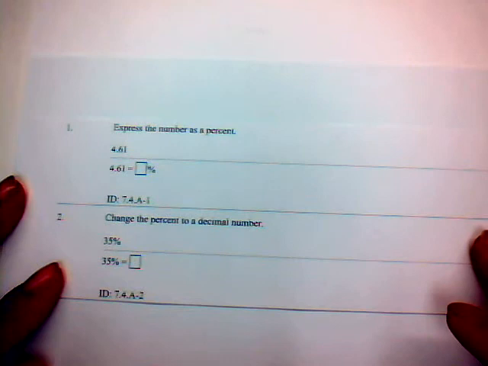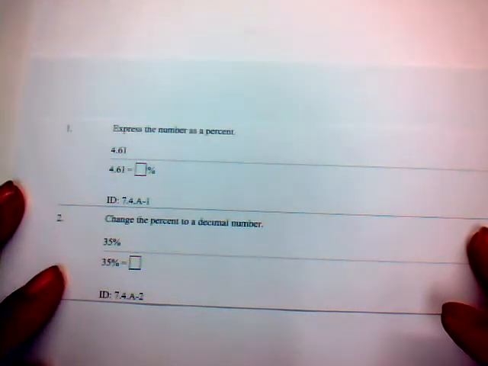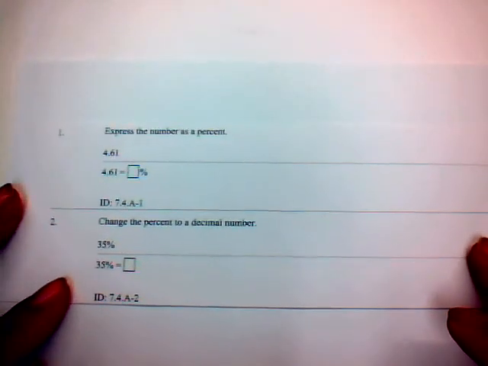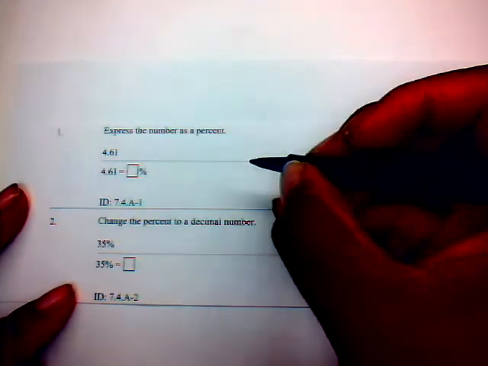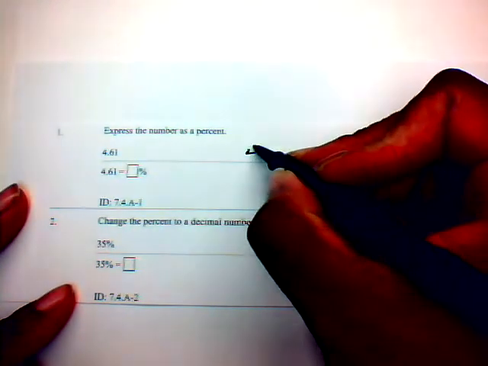Okay, in this video, we're going to be looking at some of the homework problems in section 7.4. And we'll start with problem number 1, where we express the number as a percent. So here we got 4.61, and we want to convert that to a percent.